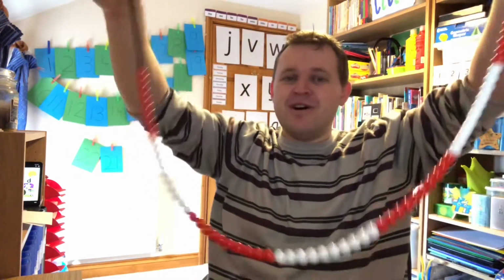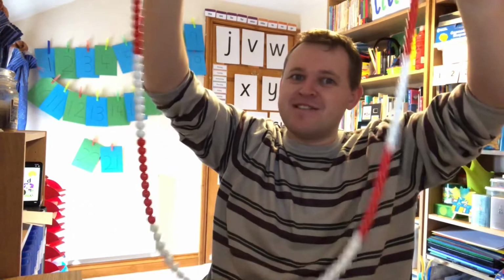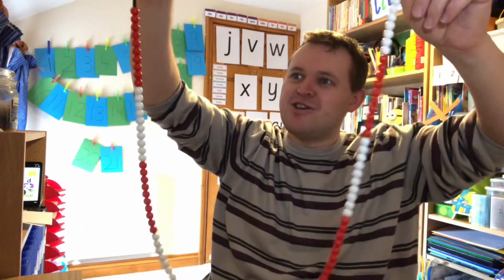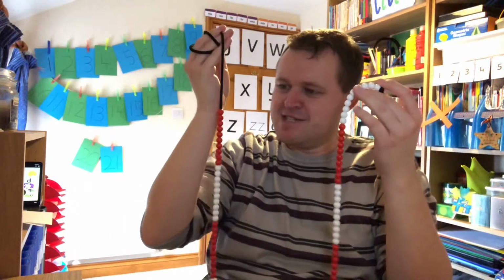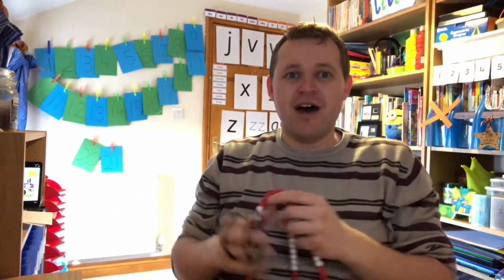I have got 100 beads on there, and thanks to Numberblock 10, I could use my knowledge of counting in tens to find that 10 tens make 100.